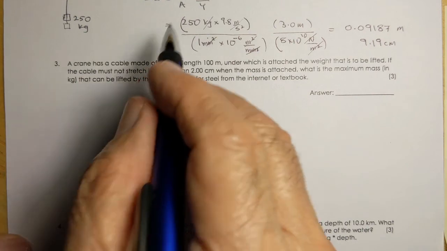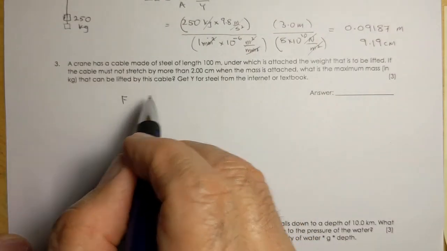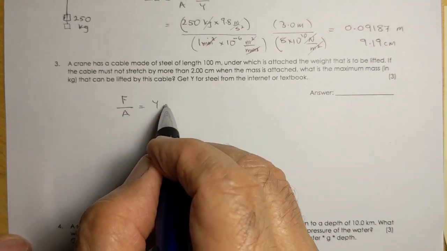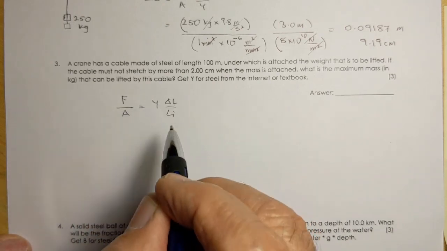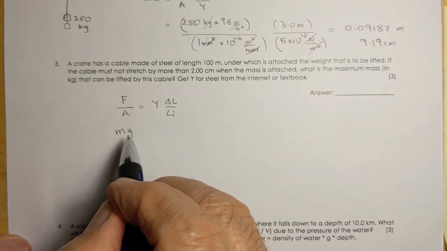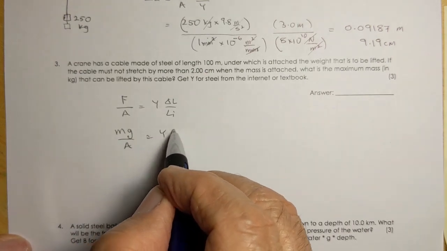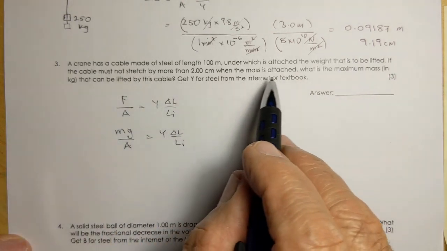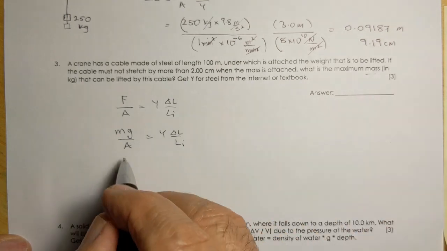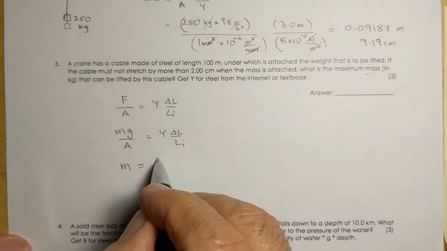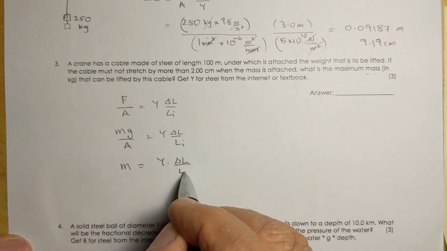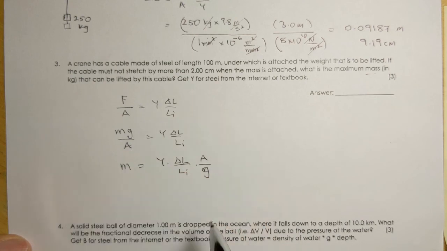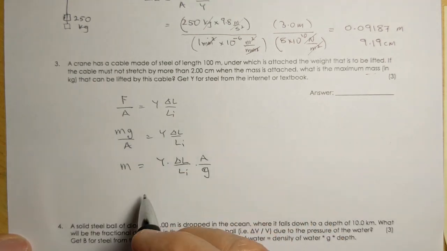So we have, in this case, again it's a case of tensile modulus. So we look at F over A, Y, delta L over Li. The force is mg, and in this case we are looking for the mass. We're not looking for the weight, the maximum mass that's attached. So the mass is going to be Y delta L over Li, and we have an A over g. And now we plug in the numbers and we should get the answer.